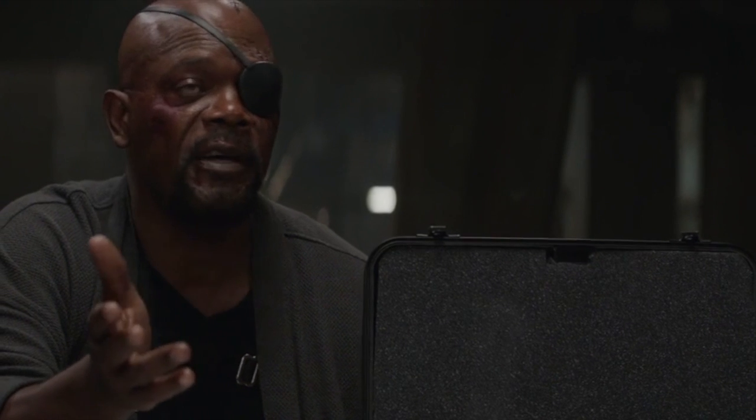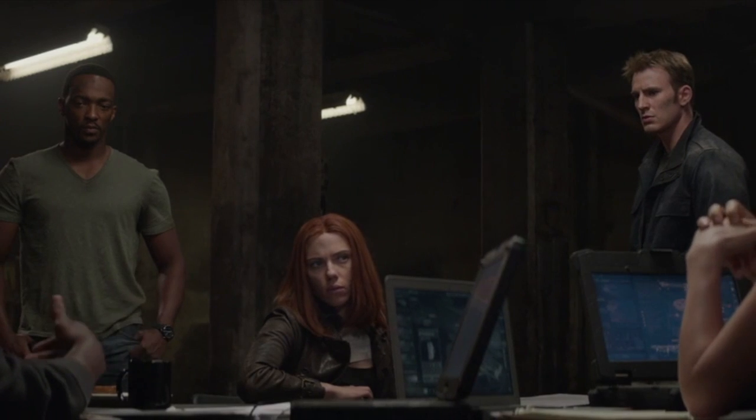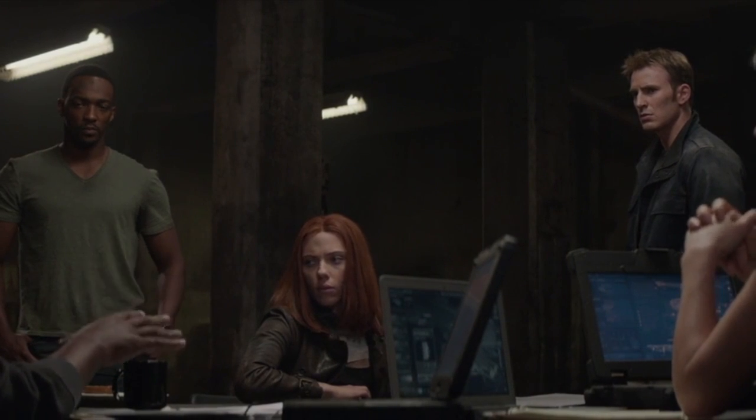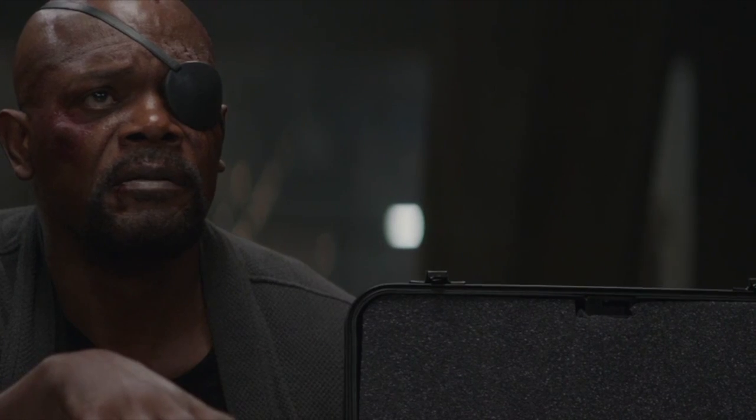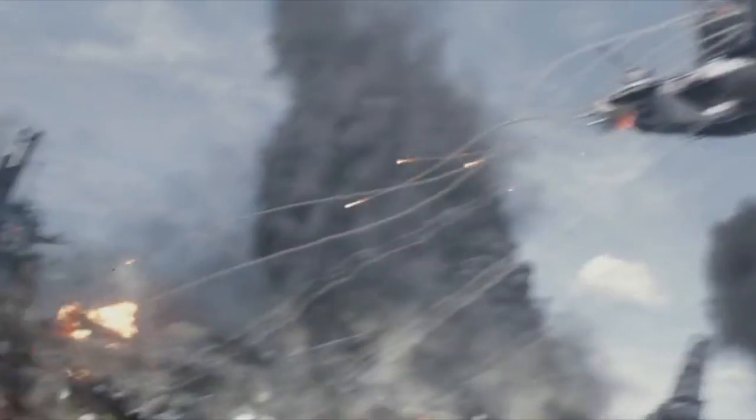Alright. Steve, Nat, Sam, Fury, and Hill form a plan to hack into the three helicarriers, make them fire on each other instead of good guys and innocent people, and in that process, some of Hydra's main weapons will also be destroyed. I feel like there might have been a few less complicated, specific, Mission Impossible type solutions to this, but whatever. It works in the end.